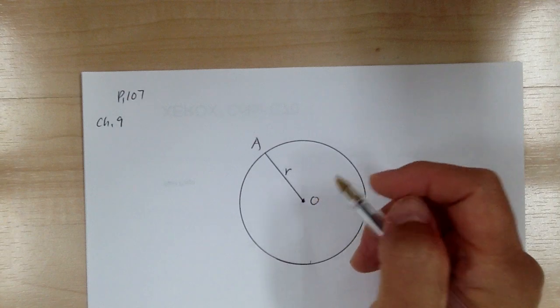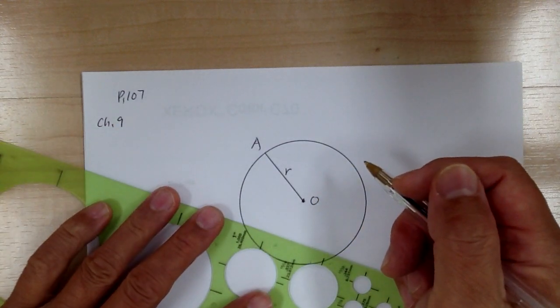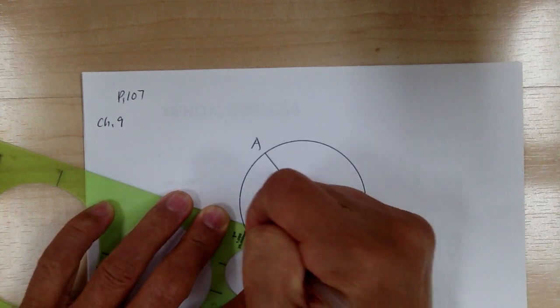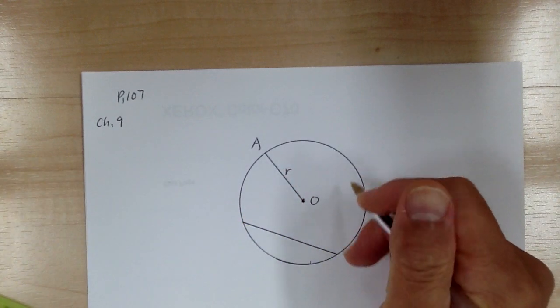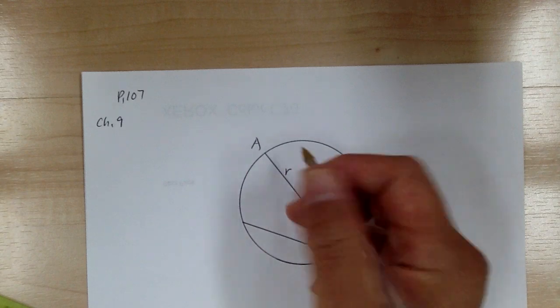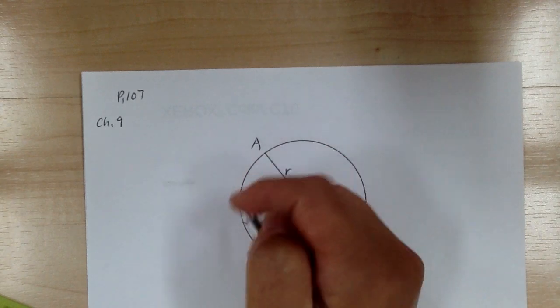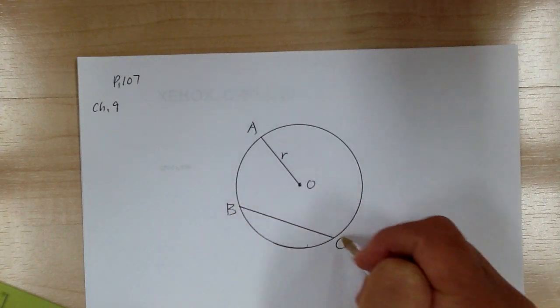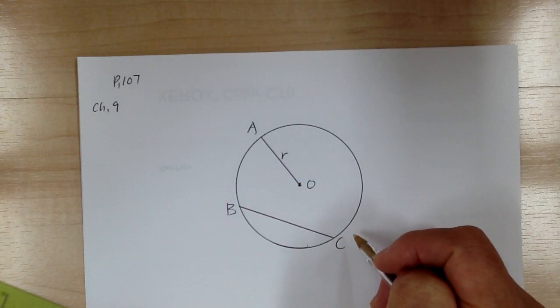Okay. And the next term is the chord. A chord is a segment connecting two points on the circle. So in this case, let's call these B and C. So this would be a chord. The chord would be BC.